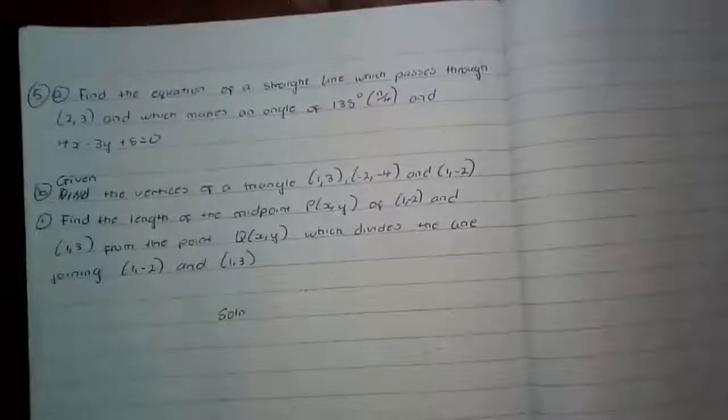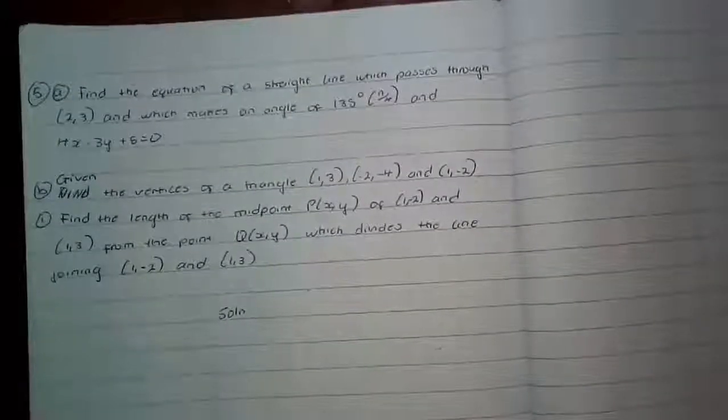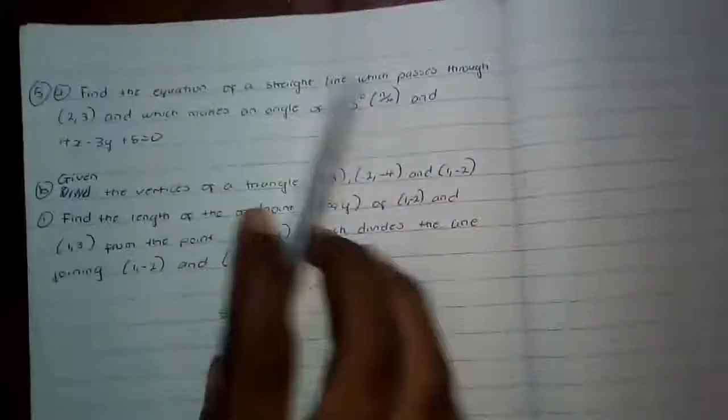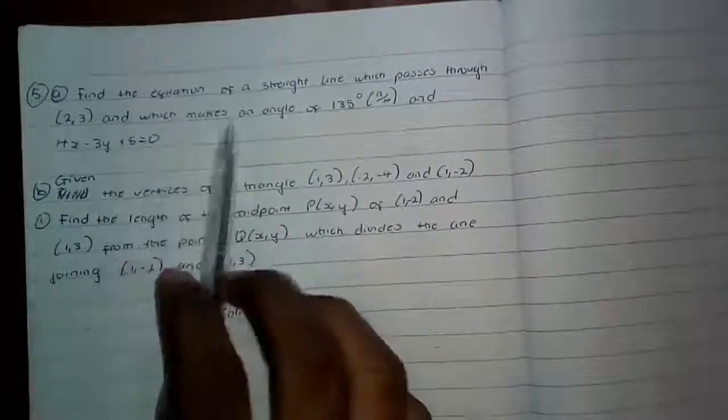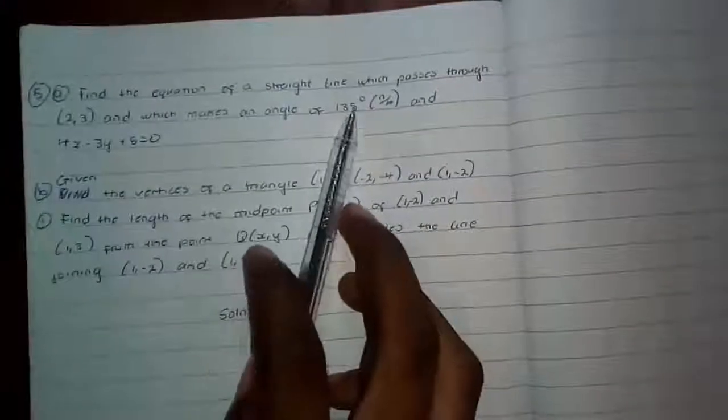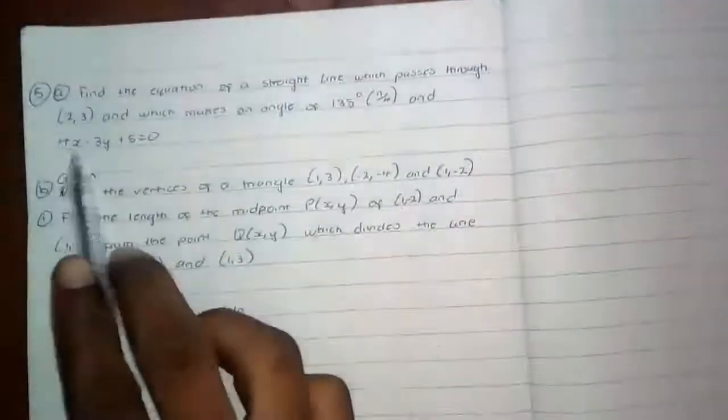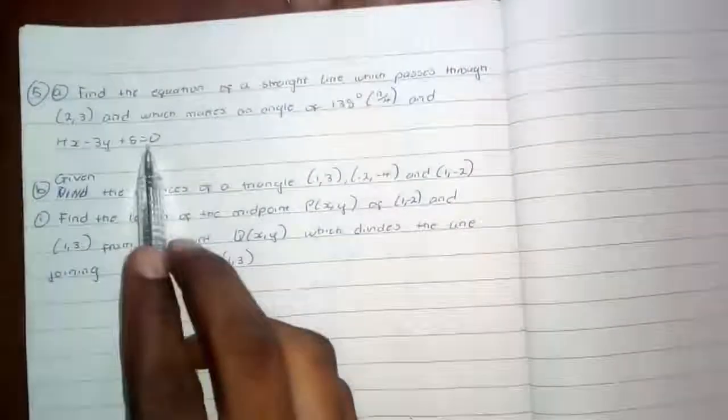Okay, let's continue. This is question 5, and let's read out the question. It says, find the equation of a straight line which passes through 2 and 3 and which makes an angle of 135 degrees and 4x minus 3y plus 5 equals 0.